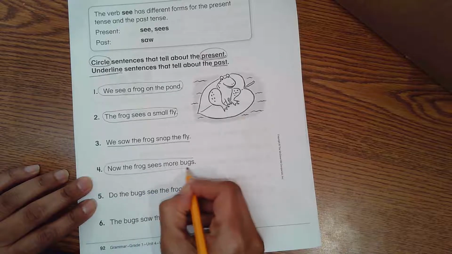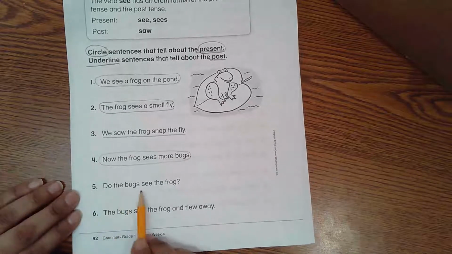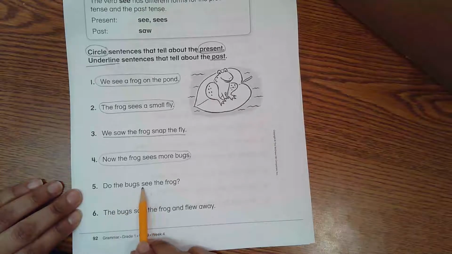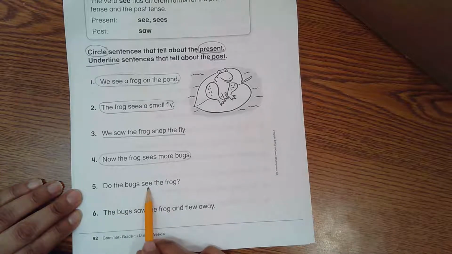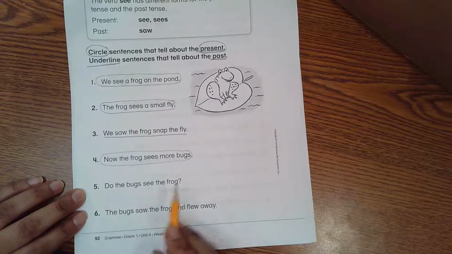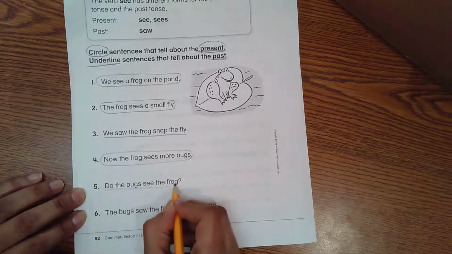Very good. Do the bugs see the frog? See is present, and also do from the previous lesson. It's present, so present means circle.